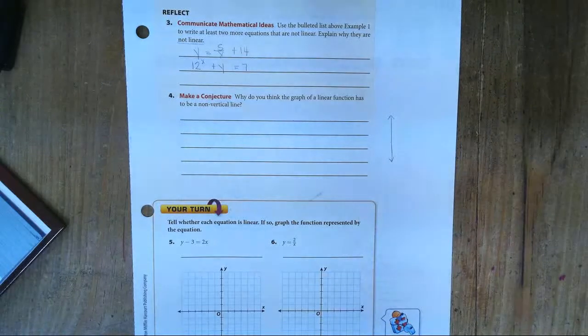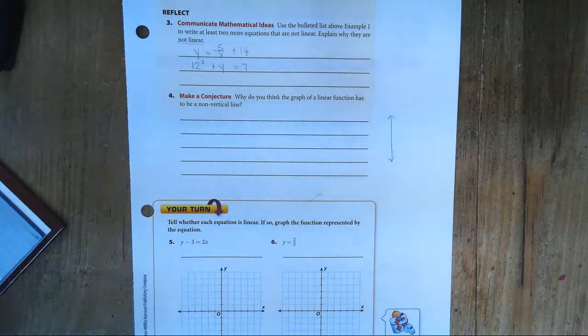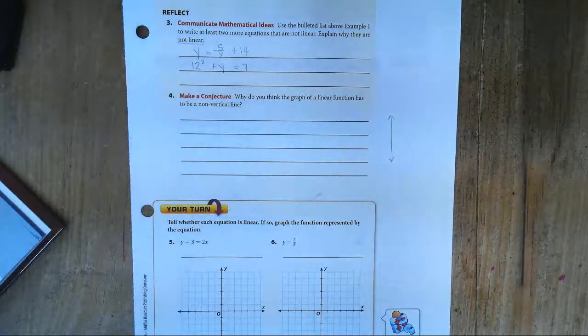So that goes ahead and completes our lesson 6.1 for right now. I will go ahead and do the horizontal and vertical lines in a different video.